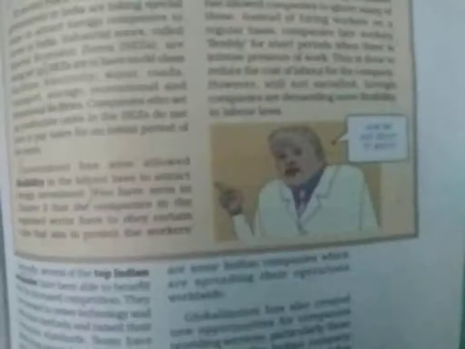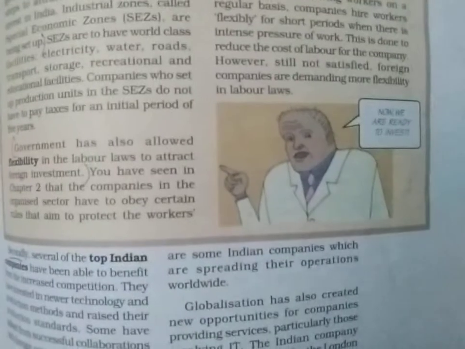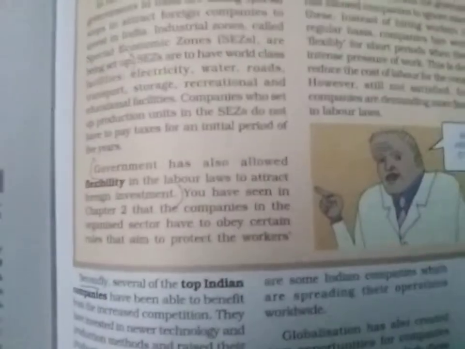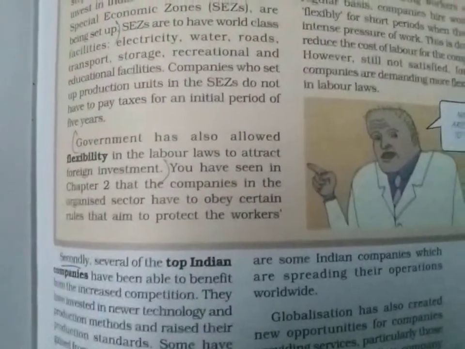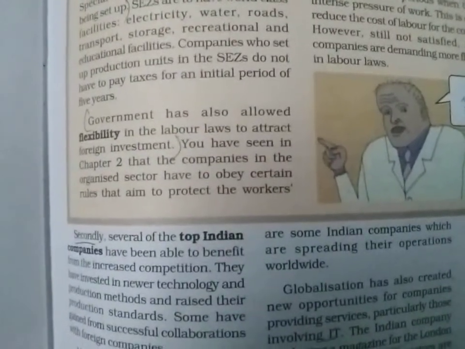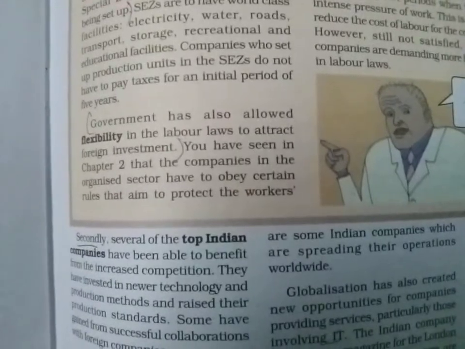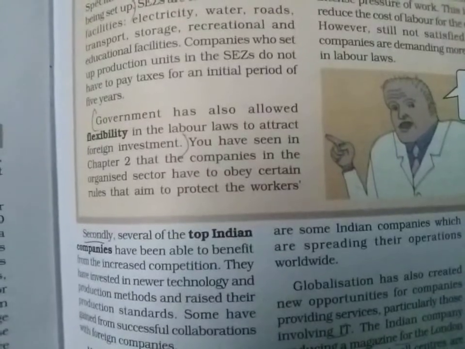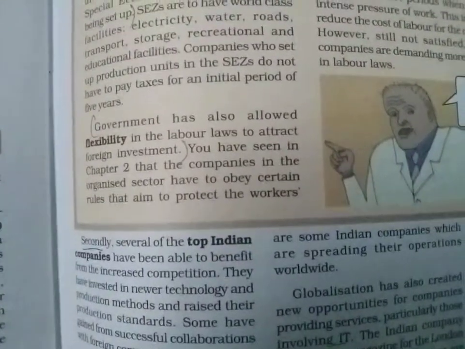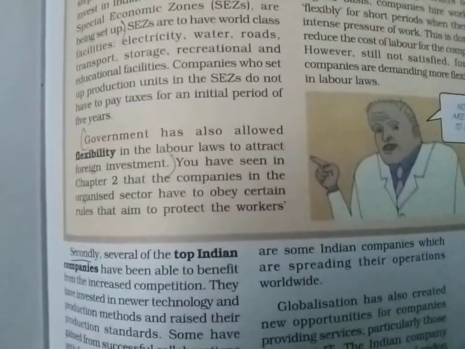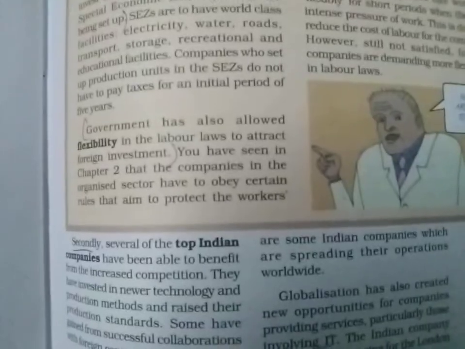In the organized sector, companies have to obey certain rules and regulations that are given by the government, because organized sector companies are related to government, and they must follow government rules and regulations. But the government has allowed companies to ignore many of these. Instead of hiring workers on a regular basis, some big companies are taking workers in a flexible manner, meaning on a short time basis. They are not keeping them on a permanent basis, but on a short time or temporary basis.